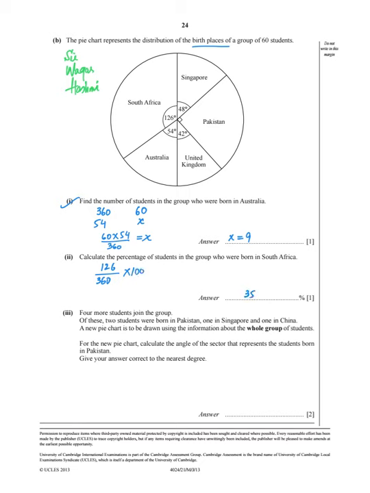And after that, 4 more students joined the group. Of these, 2 students were born in Pakistan, one in Singapore and one in China. A new pie chart is to be drawn using the information about the whole group of students. For the new pie chart, calculate the angle of the sector that represents the students born in Pakistan. Give your answer correct to the nearest degree.